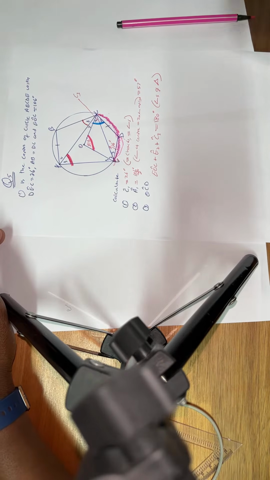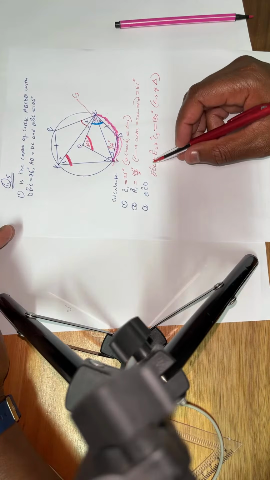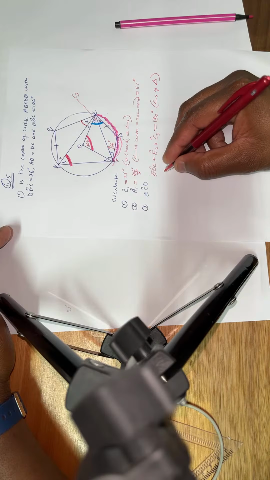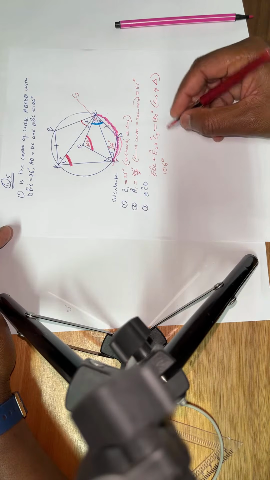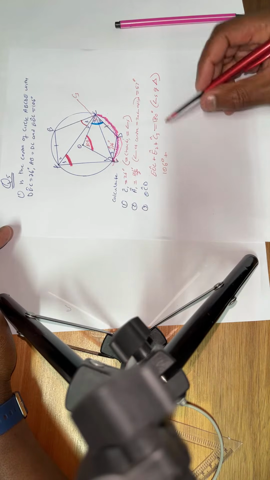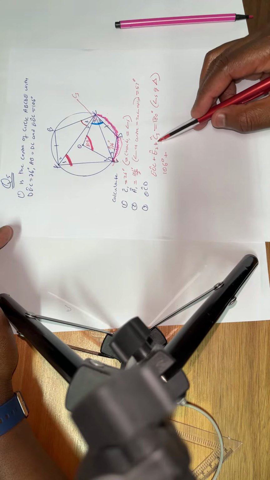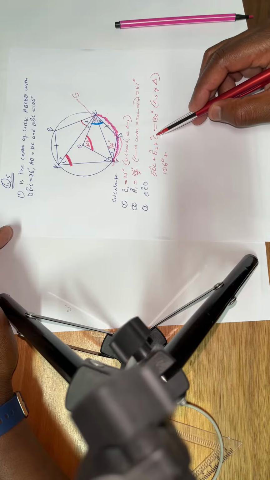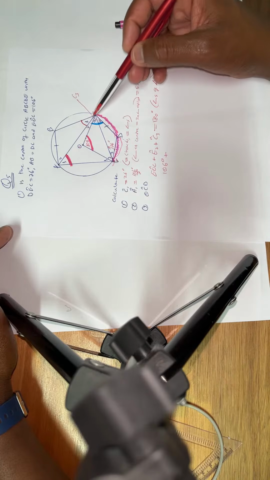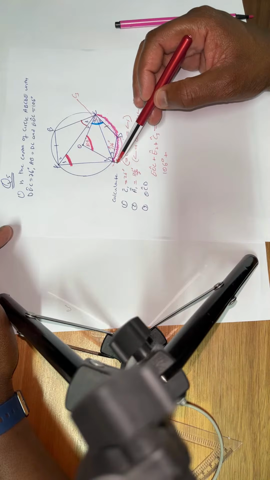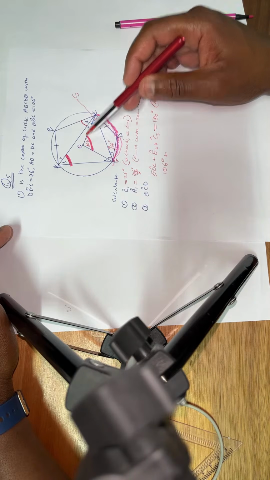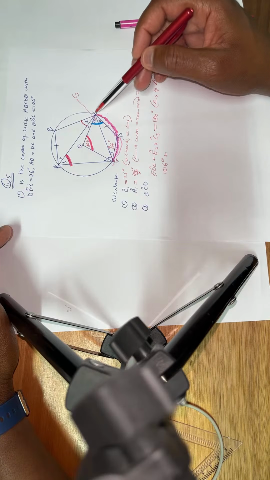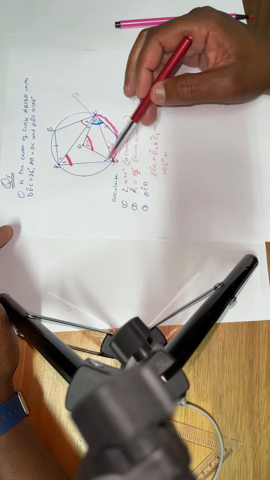Okay. So now we have to calculate EOC. We know that EOC is 106 degrees plus E2 plus C3. E2 is equal to C3 because OC and OE are equal in length, meaning OC is a radius and OE is a radius.